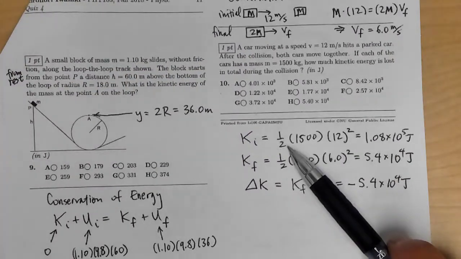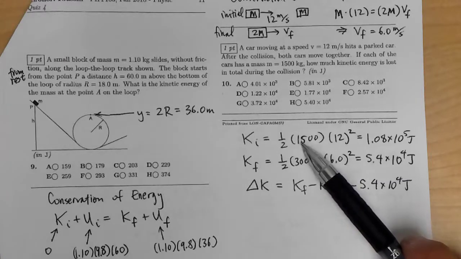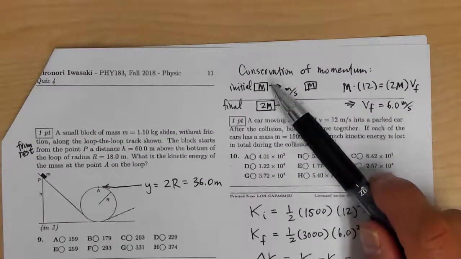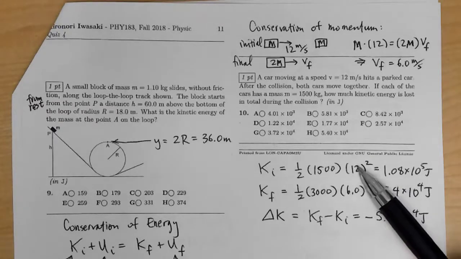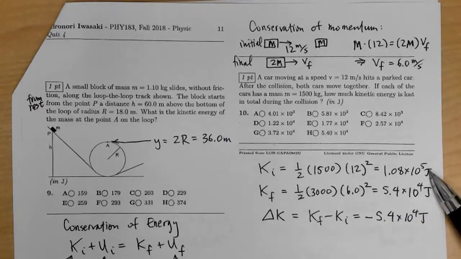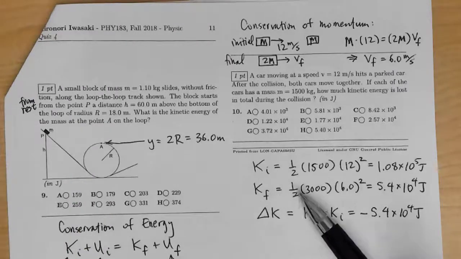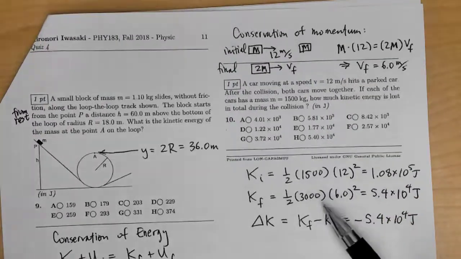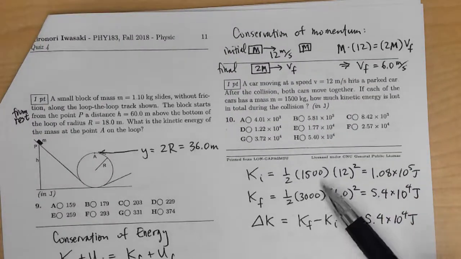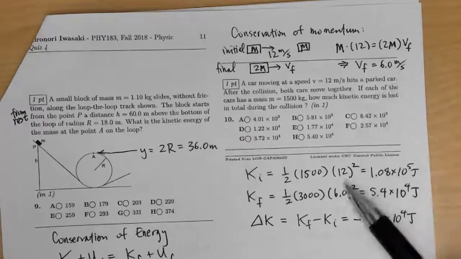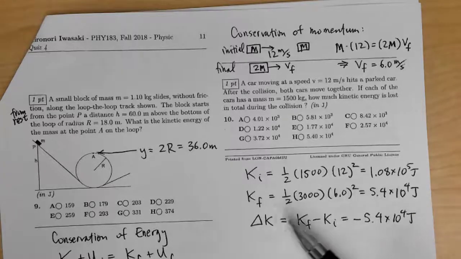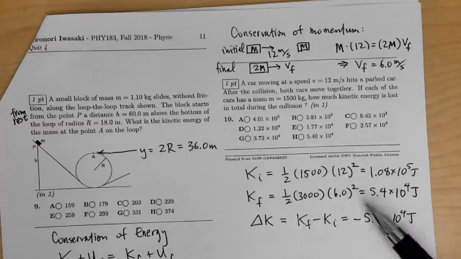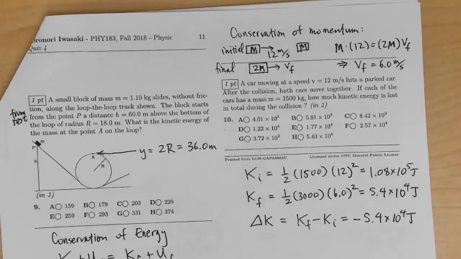Now the initial kinetic energy is 1/2 the mass of this car, 1,500, times the initial speed, 12 squared. That's 1.08 times 10 to the 5 joules. For the final kinetic energy, we have both cars moving together, so the mass is 3,000, and the speed is 6 meters per second, so 6.0 squared. And this is 5.4 times 10 to the 4 joules. The difference in the kinetic energies comes out to be negative 5.4 times 10 to the 4th joules.